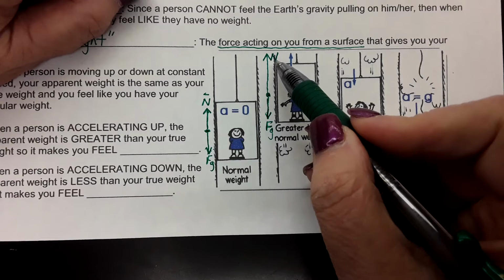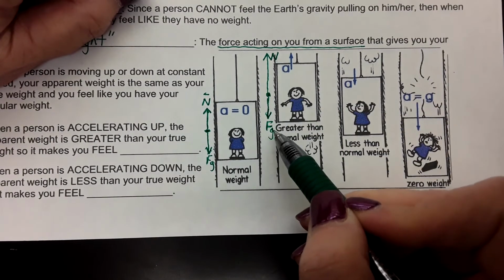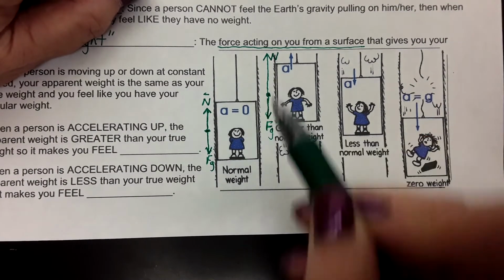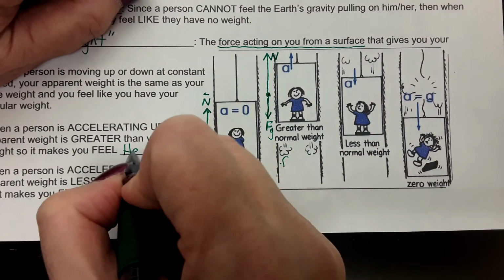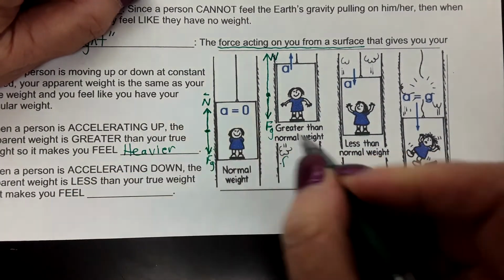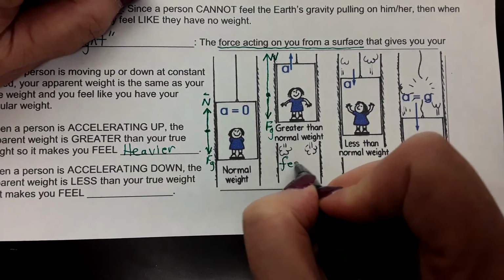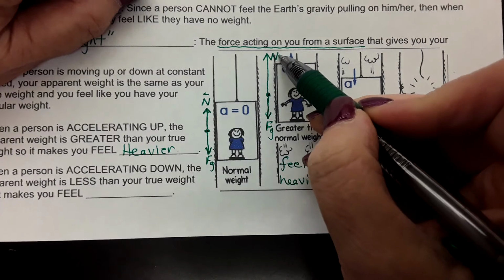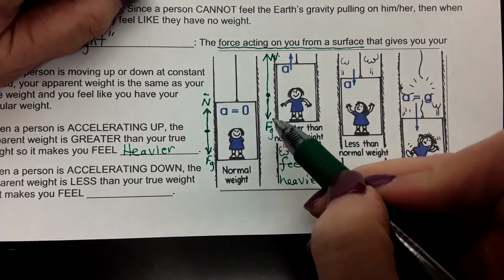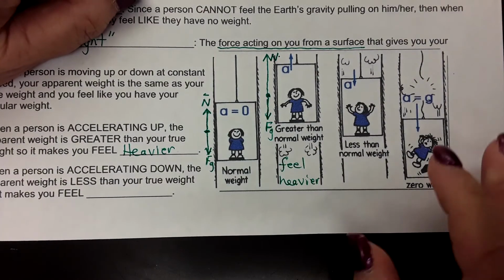And since this is what you feel and this you can't feel, you feel heavier, okay? So right here, you're going to feel heavier when you're accelerating up. You feel heavier because what you feel, the apparent weight, is bigger than your true weight.